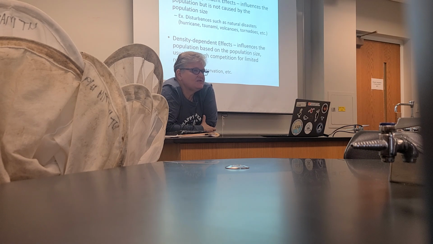So density independence is outside of your control. Density dependent, it would be wrong to say it's inside your control per se, but it is a byproduct of the size of your population in relation to your carrying capacity, right?